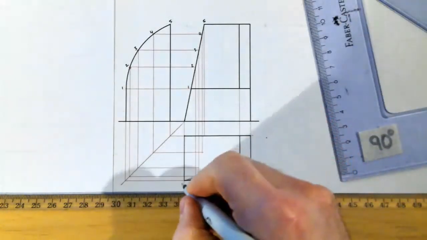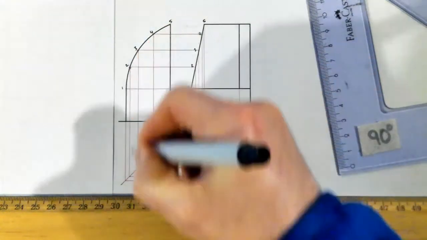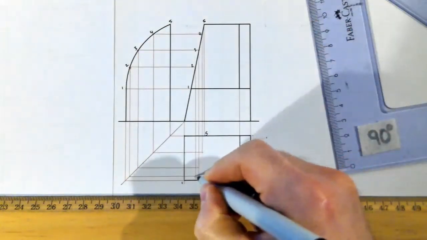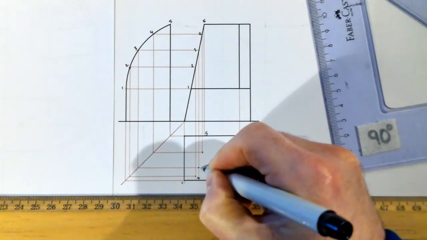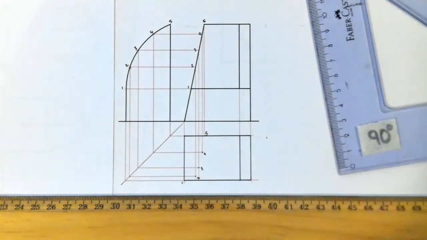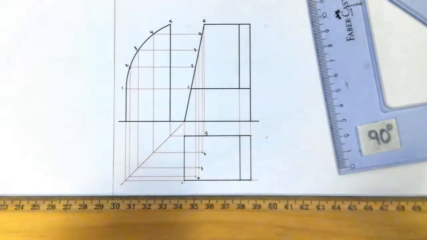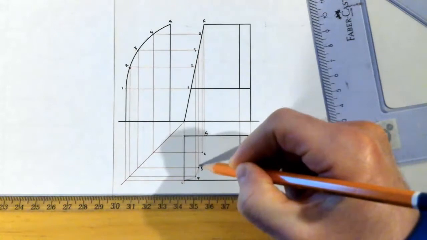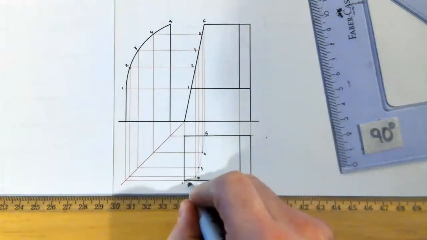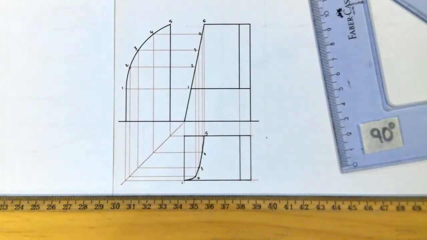So 1 is here, 5 is already here. Now I want to find 2, 3, 4. Do it with a pencil first. Plan done. Nice and easy, nice and simple.